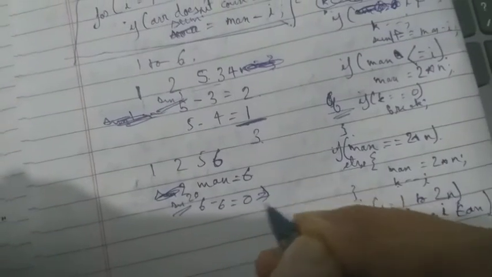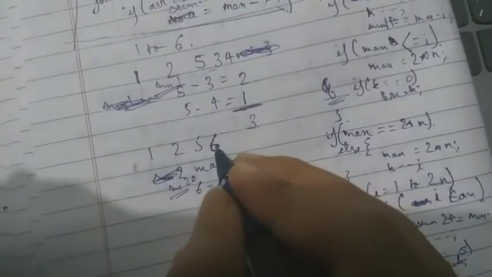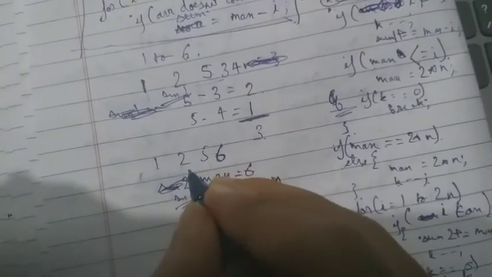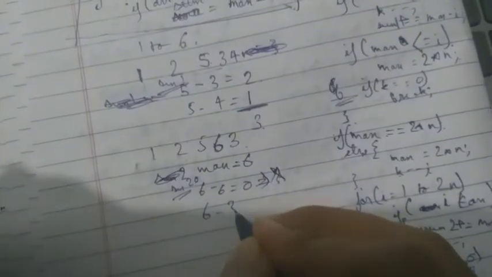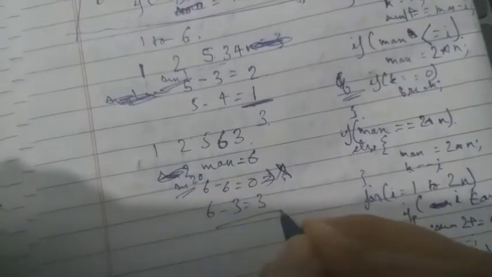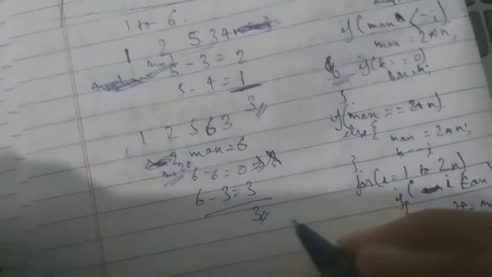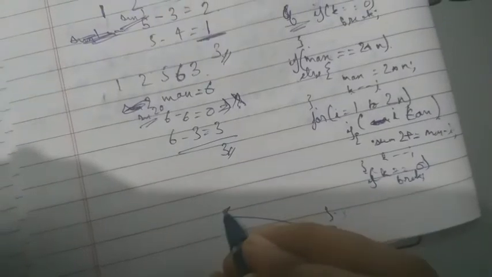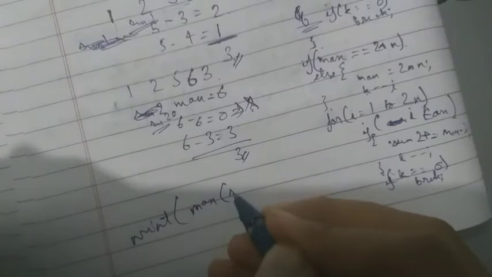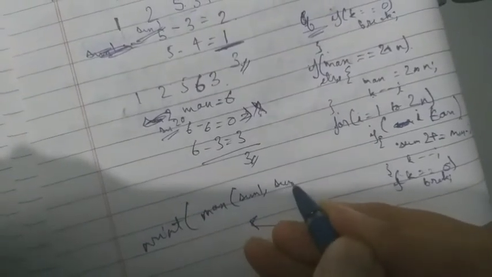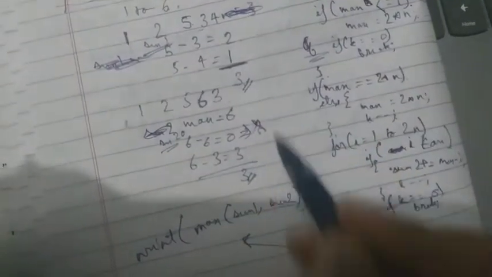Since it is 0, we won't take this into consideration. We start from the next step, that is 1 is there, 2 is there. Now 3 comes, and 3 is appended. 6 minus 3 becomes 3, so sum 2 becomes 3. Now the coincidence is both are 3. So the answer would be to print the maximum of sum 1 and sum 2, but since in this case both are 3, we can print either.